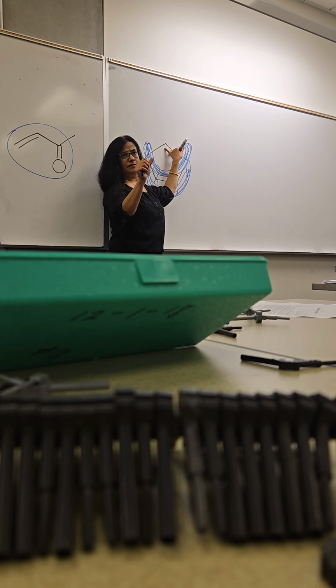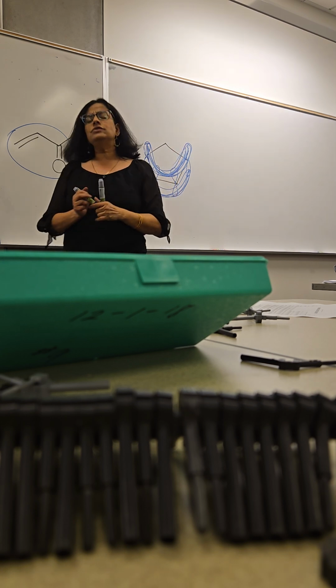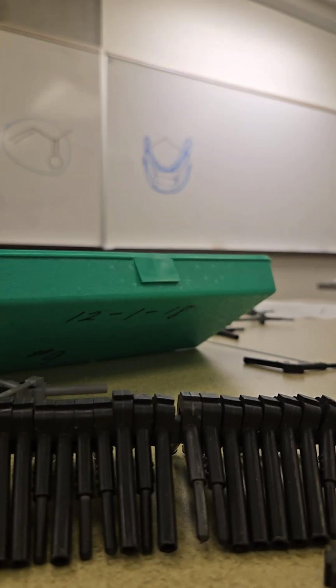Make sense, everybody? So right now what I'm trying to do is list down when to expect resonance. What are the structural characteristics that will help us say, oh yeah, that can have resonance, or this cannot have resonance. Once we're done with that part, we will then do examples. We will draw resonance structures, we will draw resonance hybrids and all of that stuff. Okay, can this have resonance, guys?